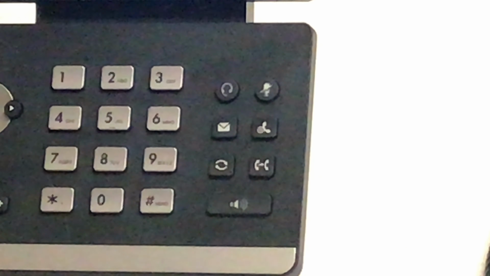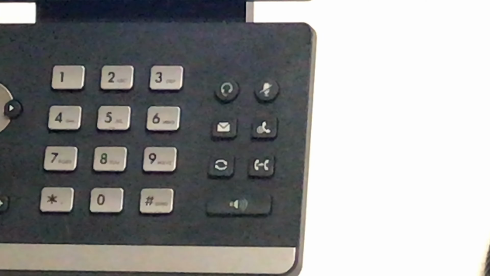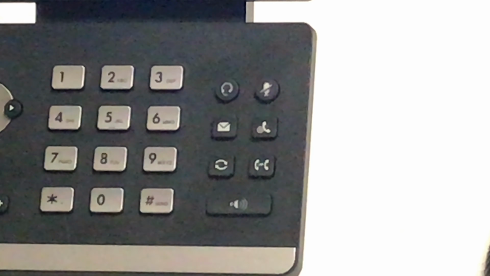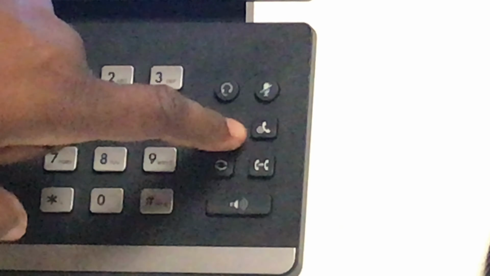The next button here under the headset button is the voicemail button. You can press this button to check your voicemail. For any first time user, once you press this, it will take you to the subscriber services and prompt you how to set up your voicemail. Just for example, come to subscriber services. First, I'd like to walk you through some things we need to do to set up your account. You will walk through those steps to pretty much set up your account and go from there.